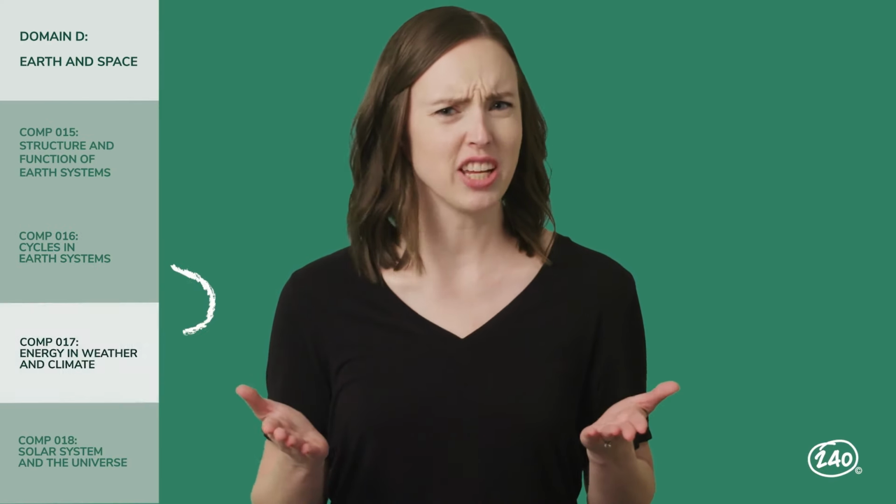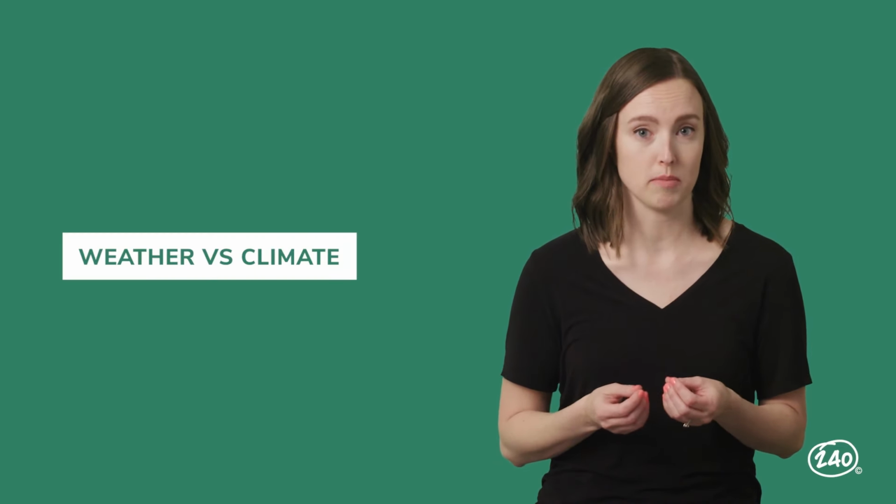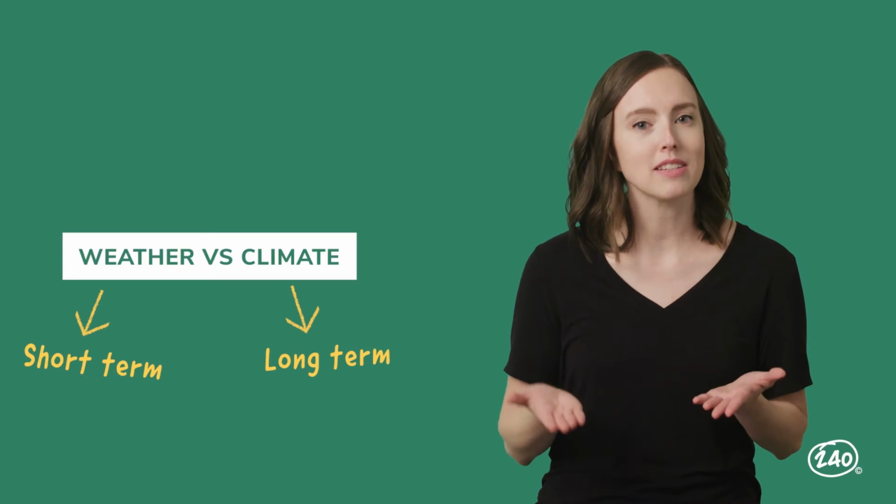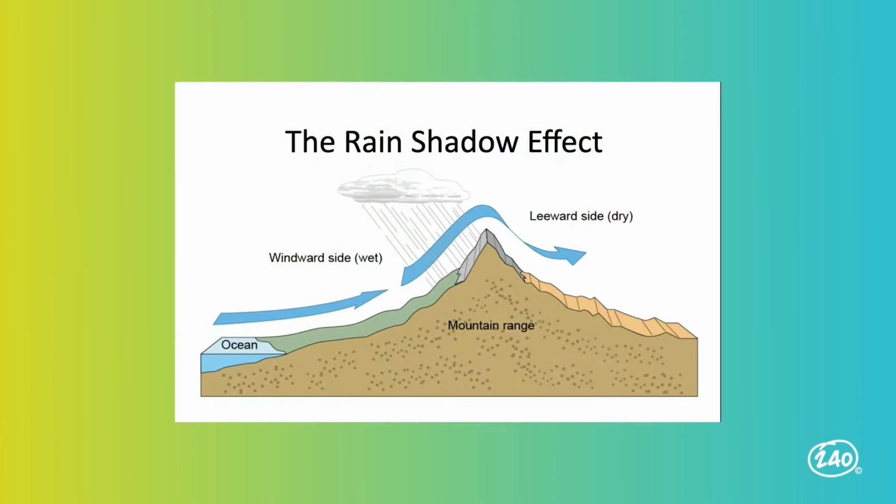Next up, energy again? Yep, but this time with a focus on weather and climate. Speaking of, make sure you know the difference between those two terms. Weather is short-term, while climate is long-term. Make sure you know what causes weather and climate. For example, the rain shadow effect makes areas behind mountains drier.